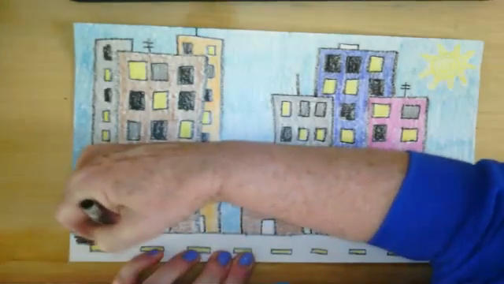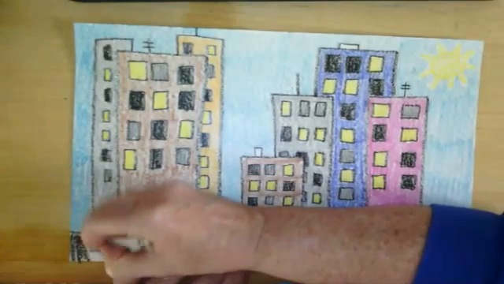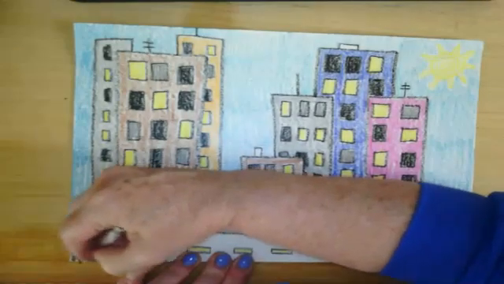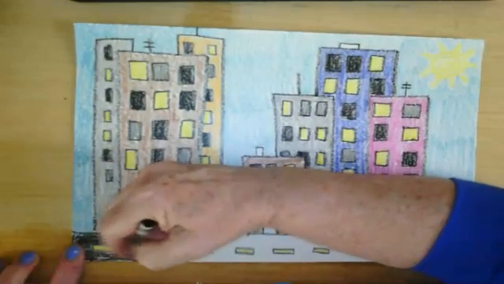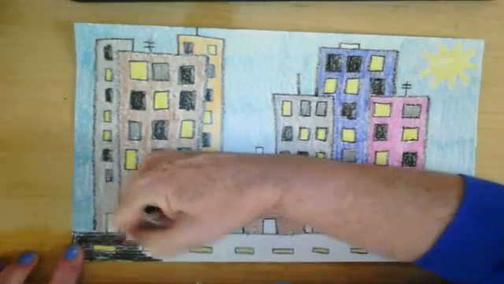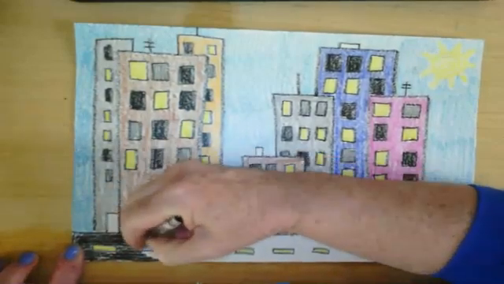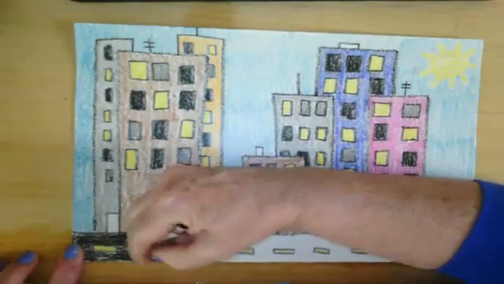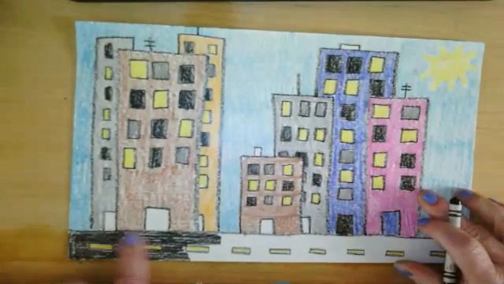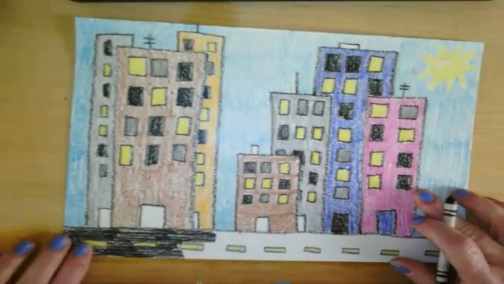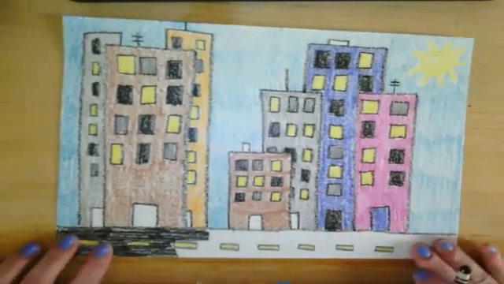So now I'm going to quickly color in part of the road so you can see how nice it looks. Okay, so there, I'm not coloring over my yellow little spots there because then it would change the color and it wouldn't look like a real road. So I need you to take your time and go around them, but you can see how that's starting to look like a city street. Okay, I'm going to go ahead and continue my picture.